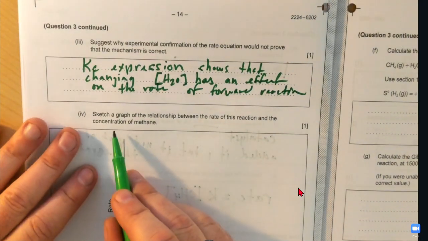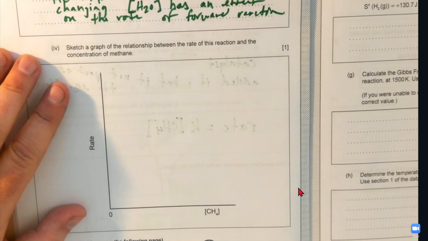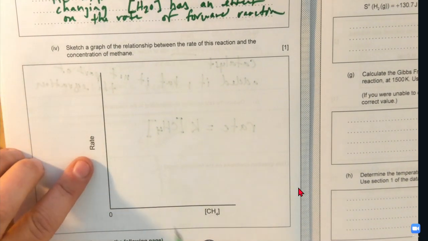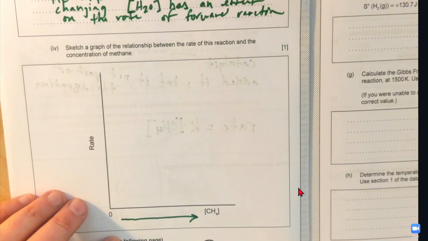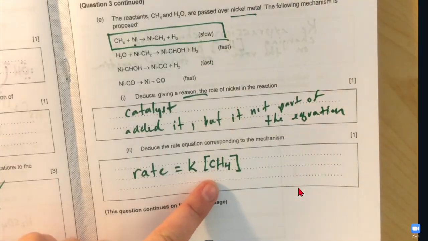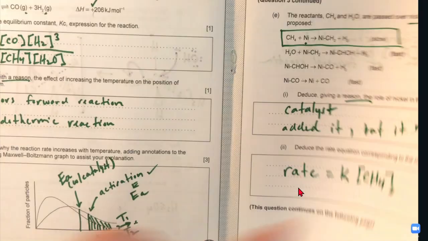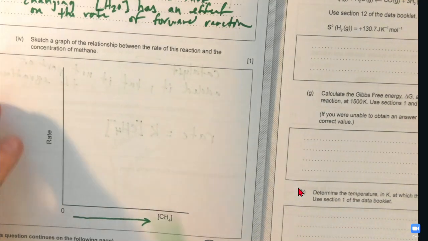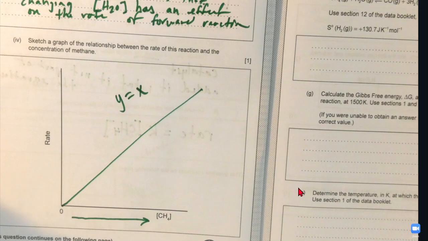Yeah, okay. Sketch a graph of the relationship between the rate and the concentration. So this is rate over concentration. As we move left to right on the x-axis, we're increasing concentration. Well, what happens to rate if you increase concentration? It goes up, right? Now, because of this rate equation, we know it's first order. That means doubling concentration doubles the rate. That's a directly proportional relationship. So you should have a graph that looks something like that, and it would have the equation y equals x.